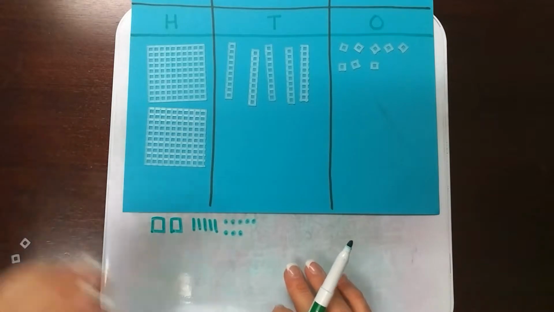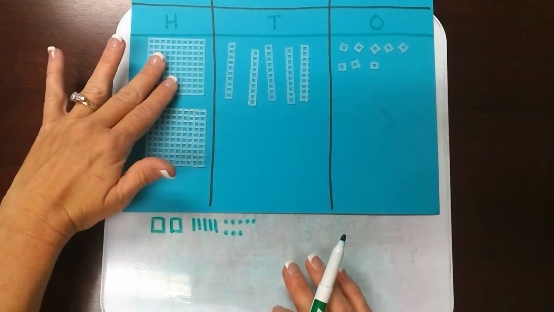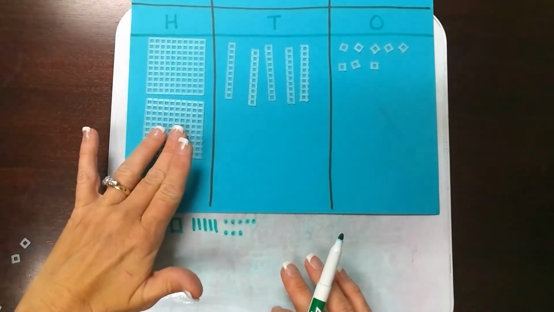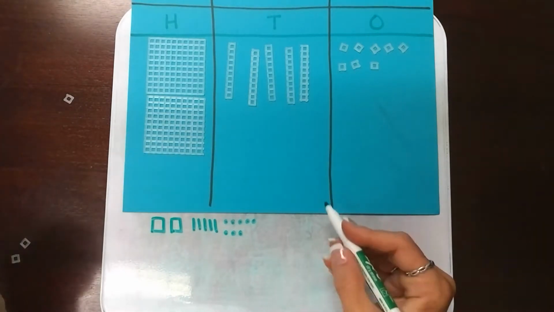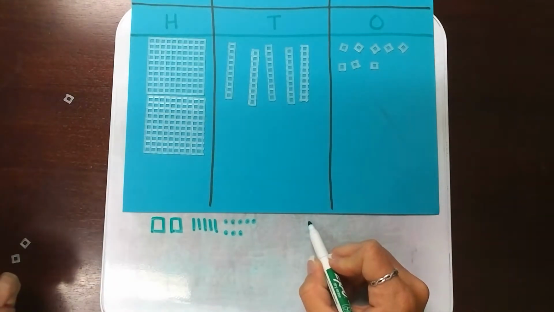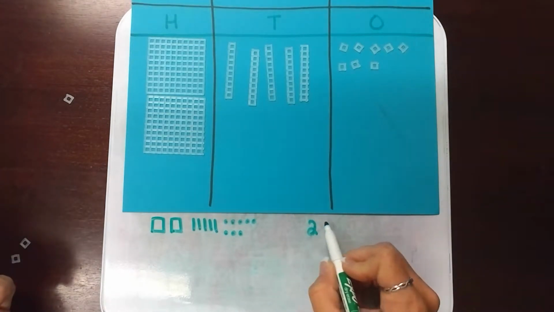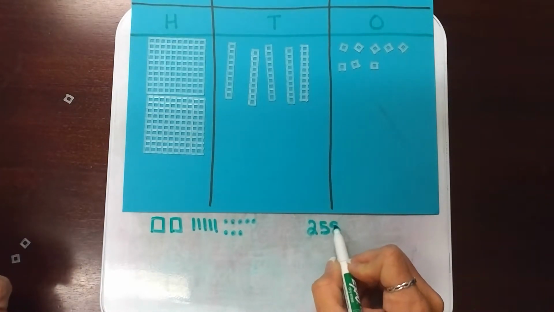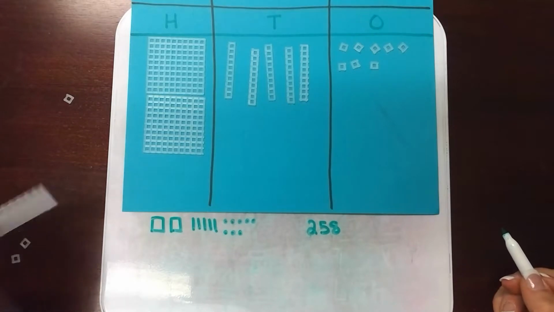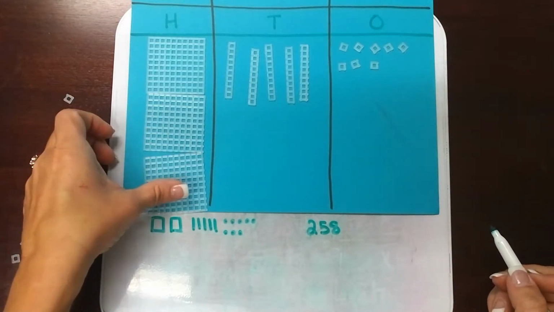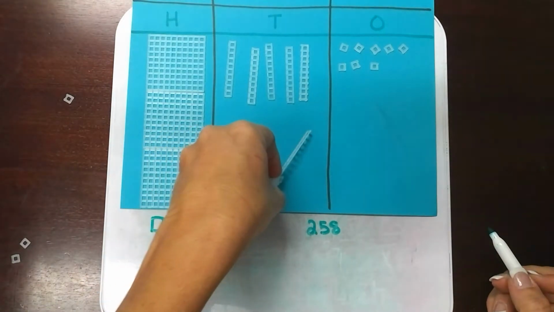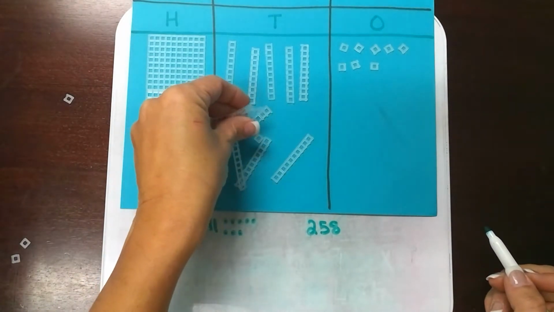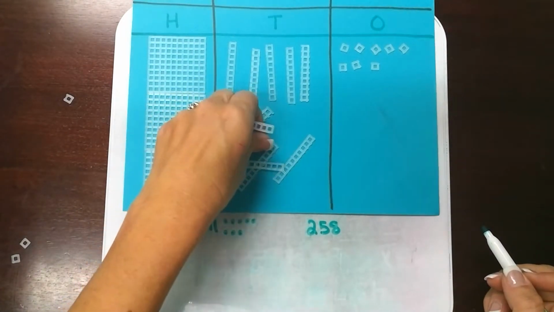Then I'd say, okay, boys and girls, I want you to go ahead and add 100. Oh, I'm sorry, I forgot a step. So then we can say, well, what does this look like in standard form? It's 258, okay? All right, boys and girls, then I want you to go ahead and add 100. Oh, got a 1 in there.